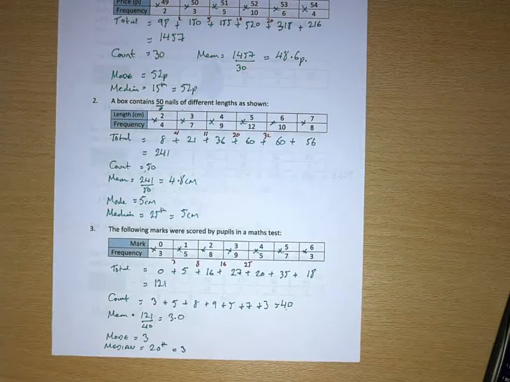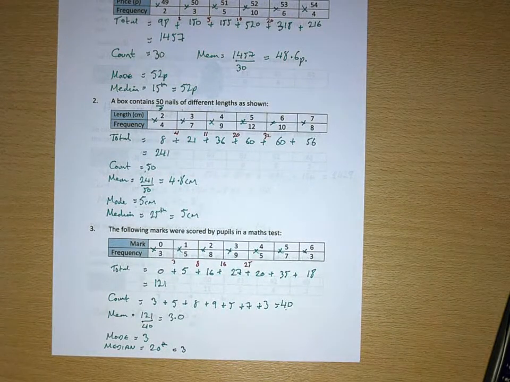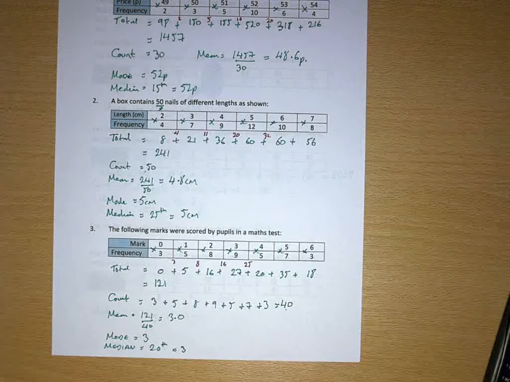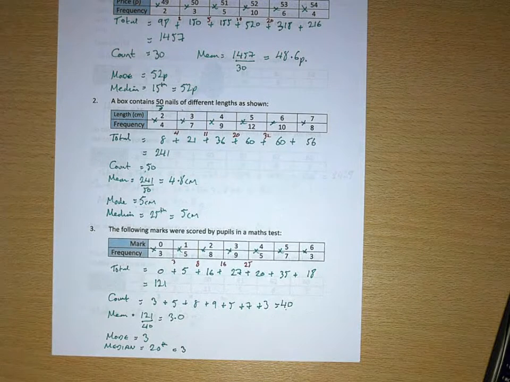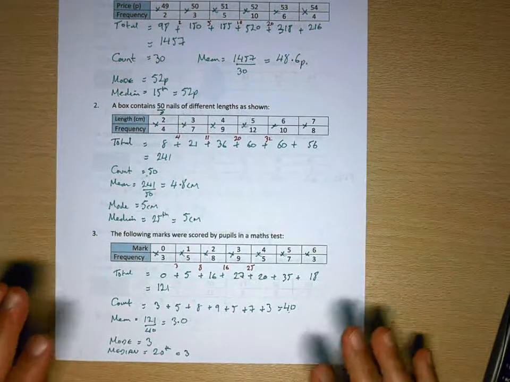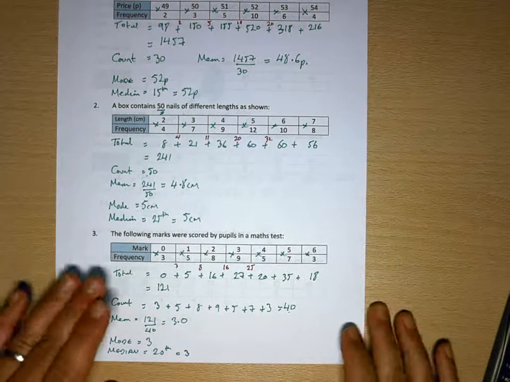So there you go. That's dealing with data that has been grouped. That type of question, you're looking at grade E, grade D level of challenge.